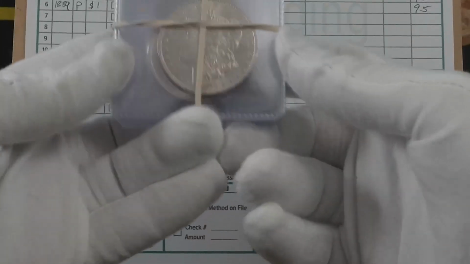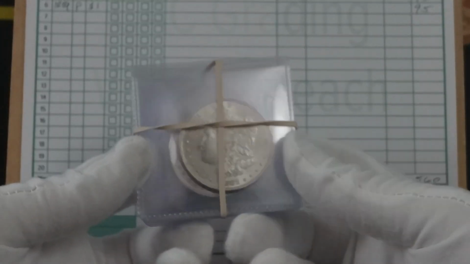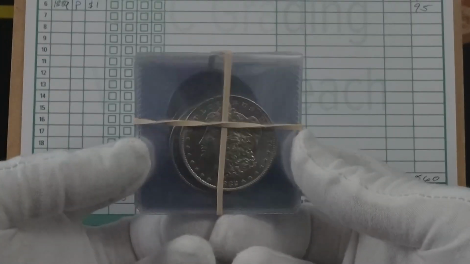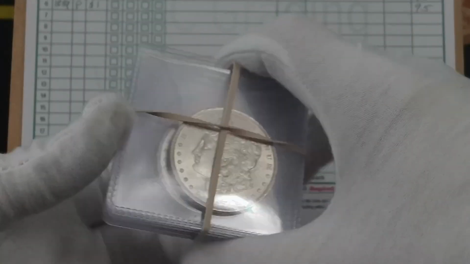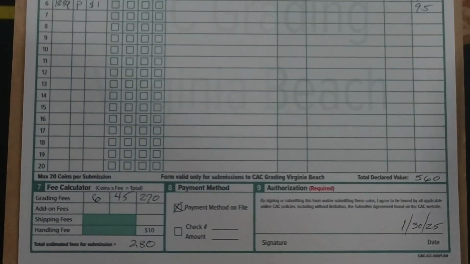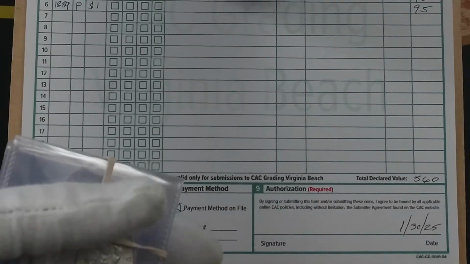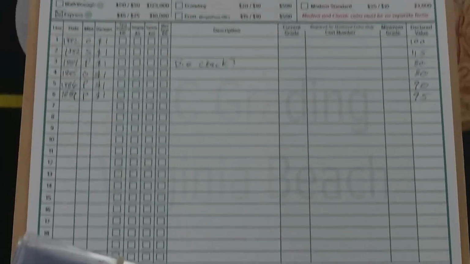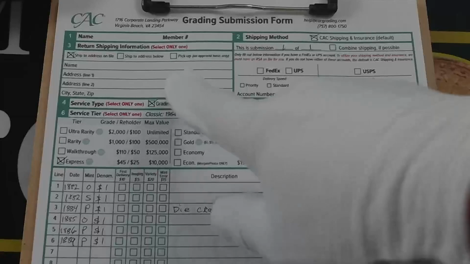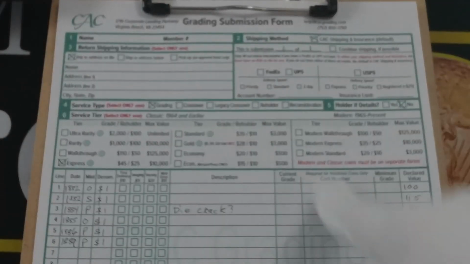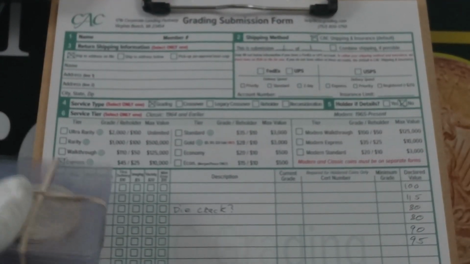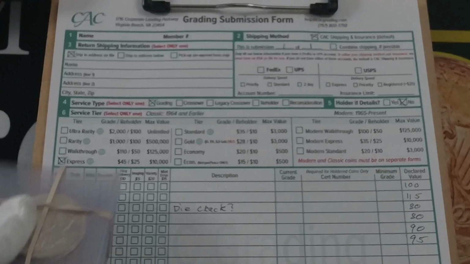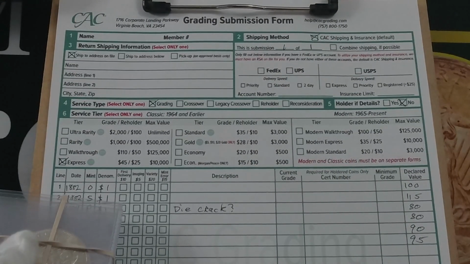I will obviously complete the rest of this form. I will then pack this up in a nice little box with some bubble wrap and securely taped. You will then ship it to their address in Virginia Beach, which is up here at the top of the form. Now, because I am doing an express, I should have these back within a week or so, give or take.